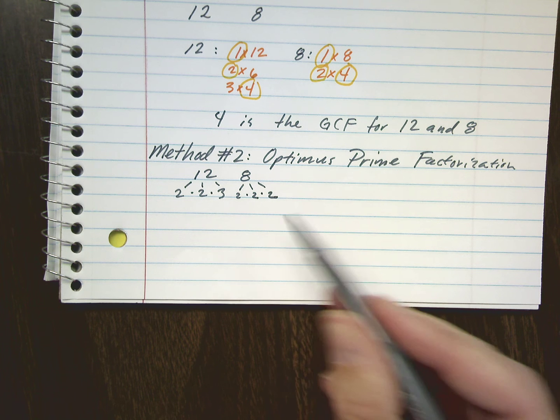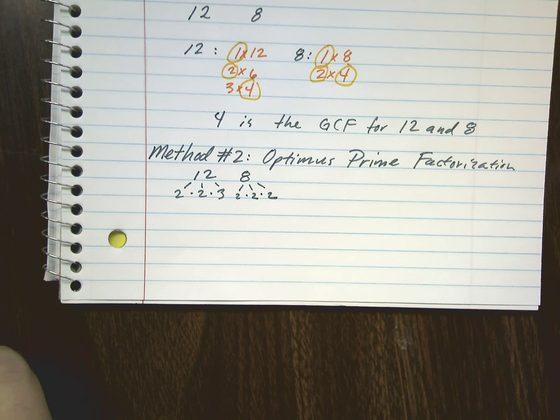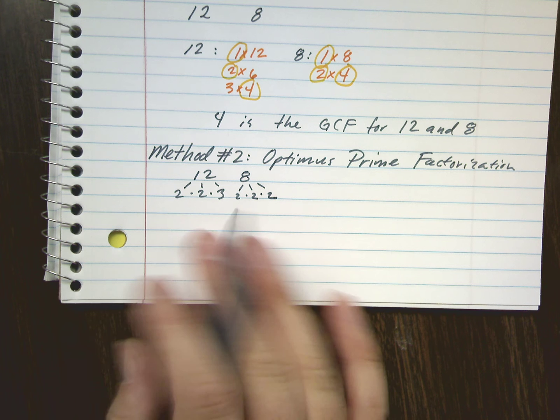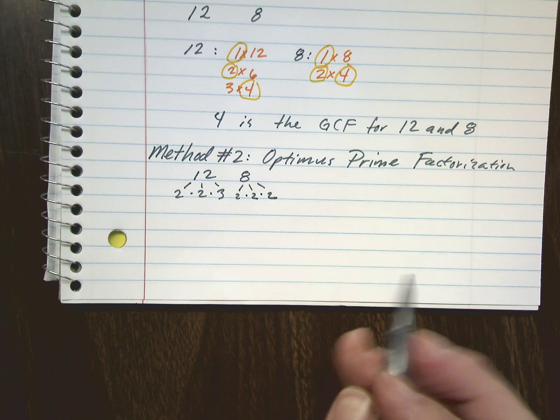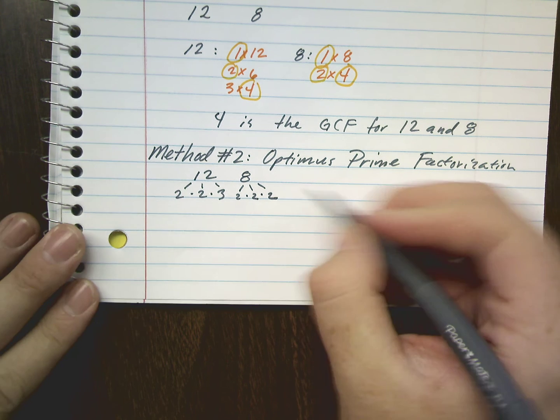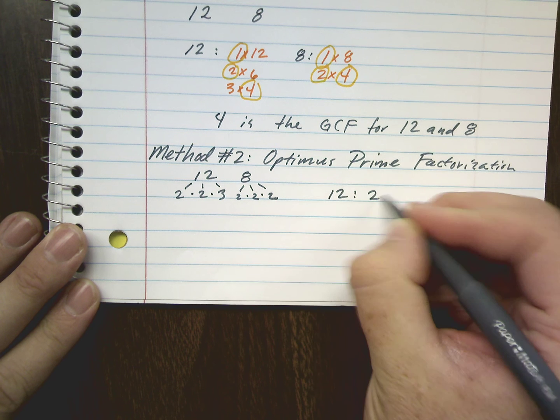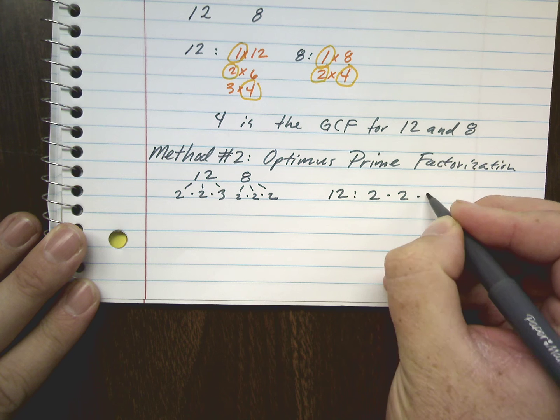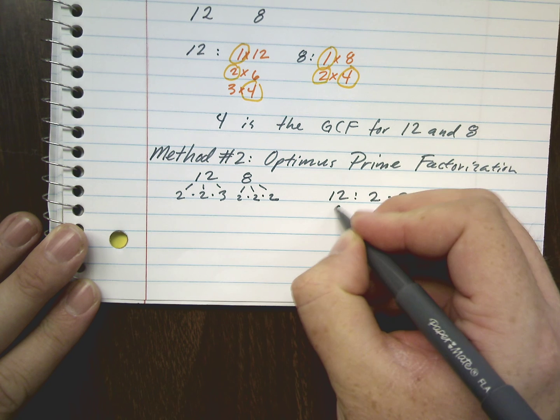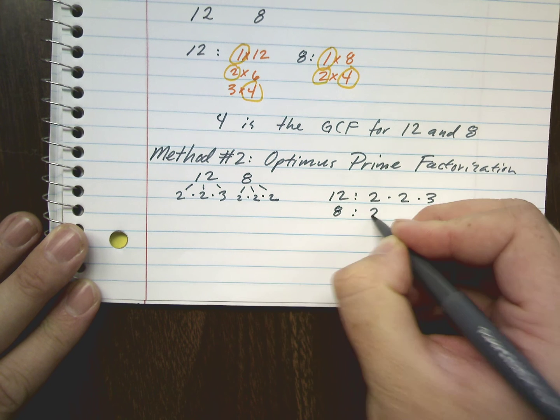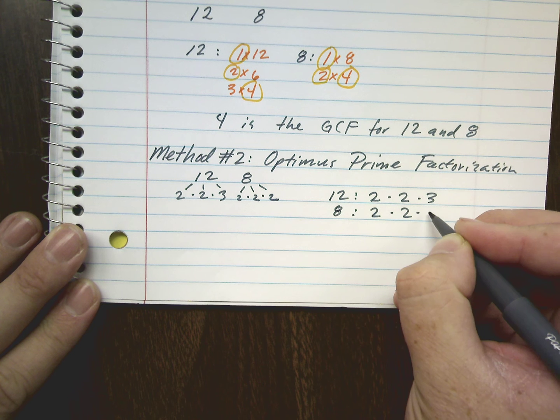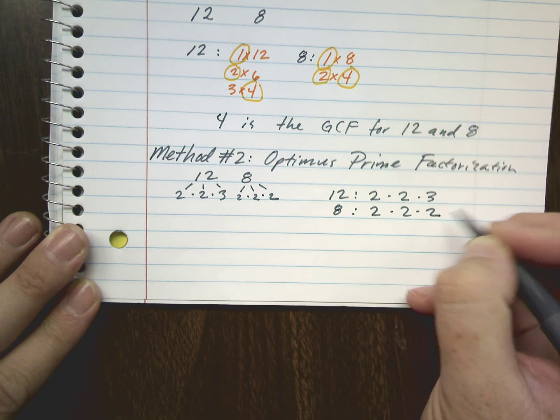I don't want to run out of room. So what I'm going to do is line up these factors and try to find some pairs of factors. All right, so I'm going to take 12, and 12 is the same thing as 2 times 2 times 3, and 8 is the same thing as 2 times 2 times 2.